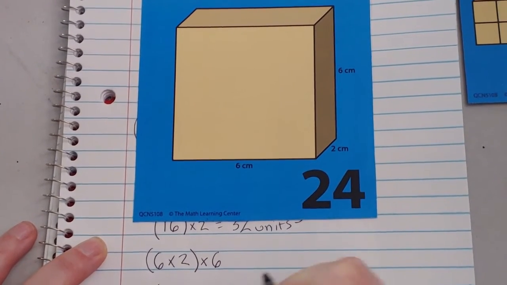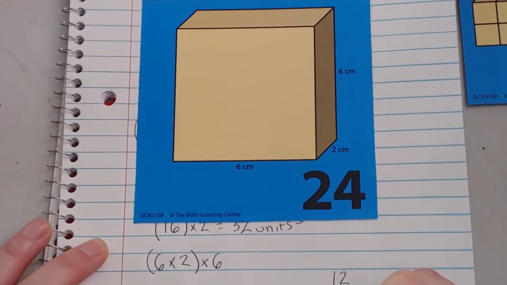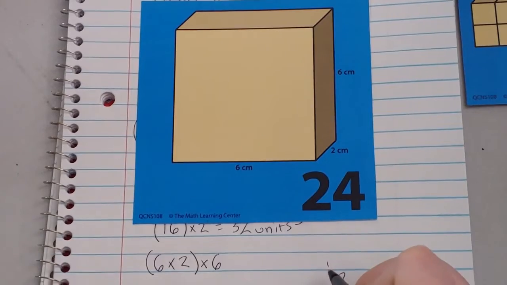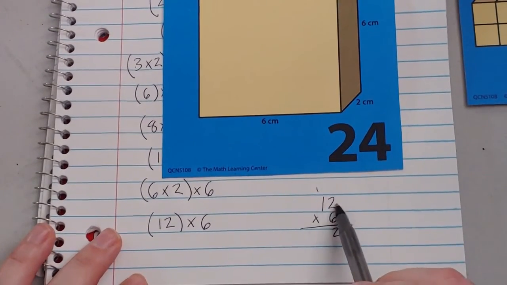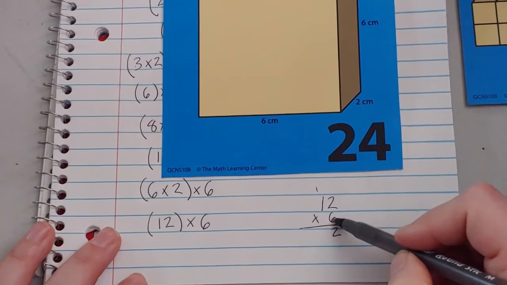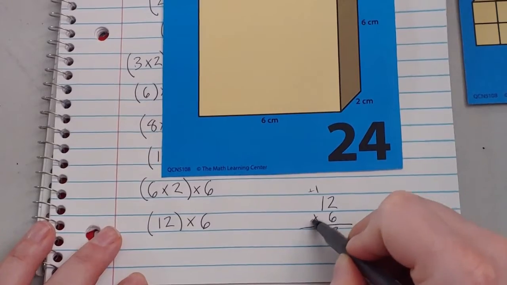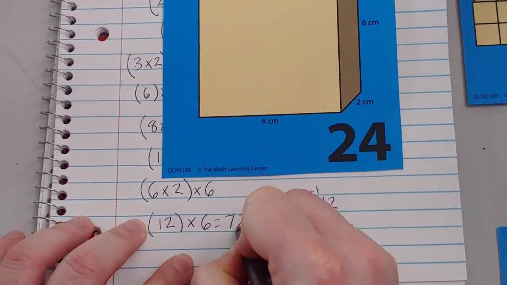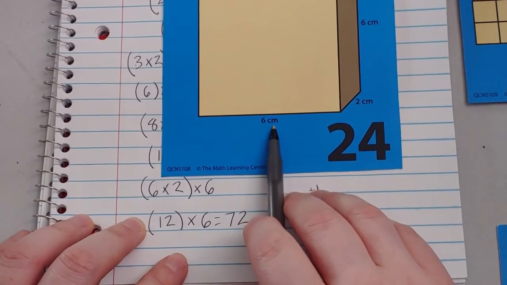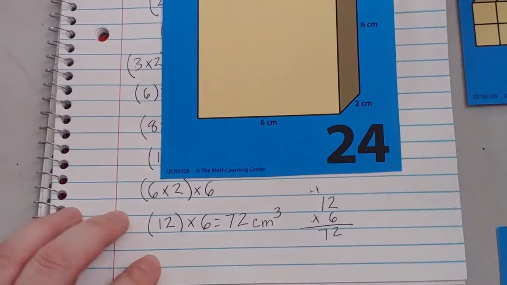So by 6. So 6 times 2 is 12 times 6. I'm just going to work this one off to the side here. 6 times 2 is 12. You couldn't see that. So I'm going to do 12 times 6. So 6 times 2 is 12. 2. Carry the 1. 6 times 1 is 6, plus 1 more is 7. 72. This one we do know how big it is, so we're going to put centimeters cubed.